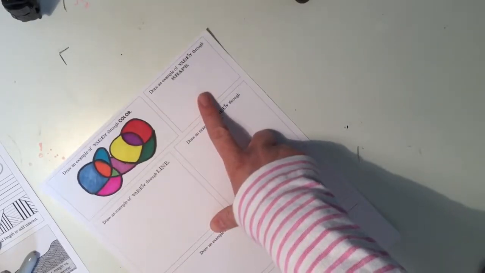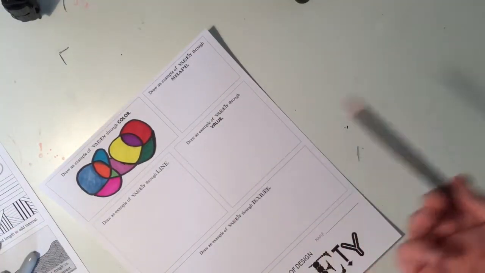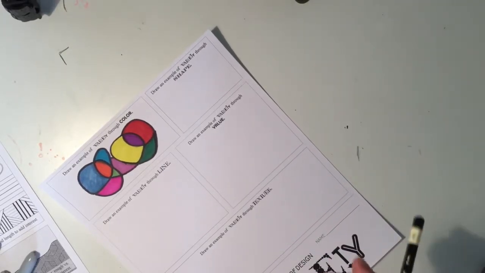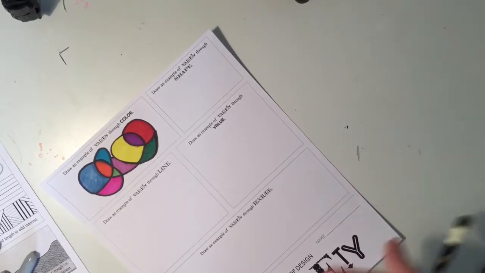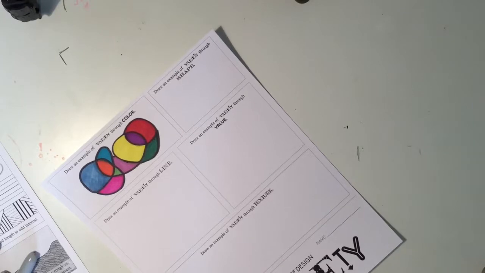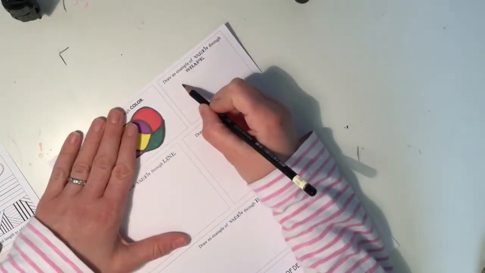So the next one is a variety of shapes. For this one, I think I'm just going to stick with my pencil to start off a drawing to show a variety of shapes. Remember, there are two different kinds of shapes. We have organic shapes and geometric shapes. So you can choose which type of shape you want to use to demonstrate a variety. We need to use more than one. I actually think I'm going to keep it pretty simple and just stick with one shape. I'm going to stick with a circle, but I'm going to show a variety of circles.